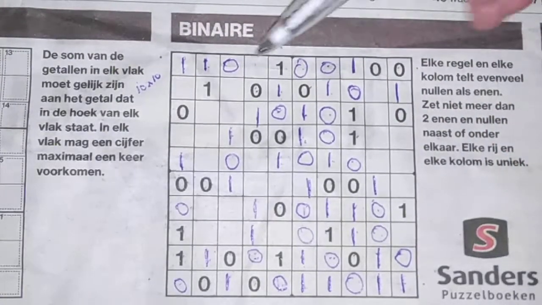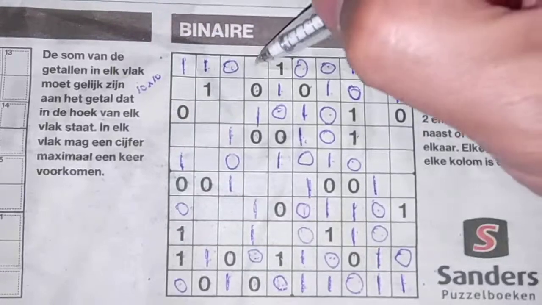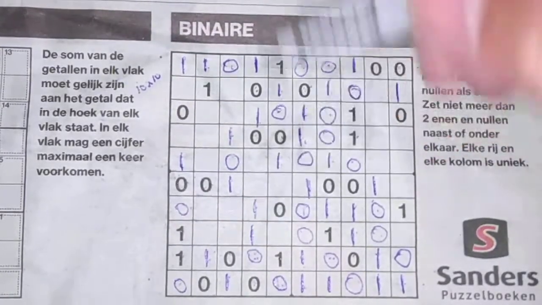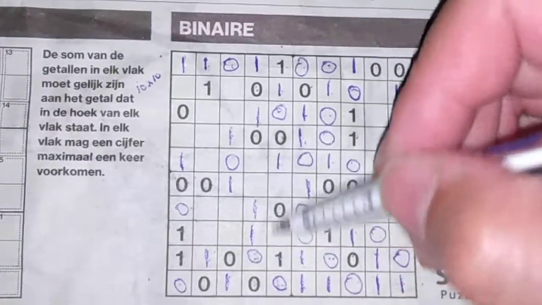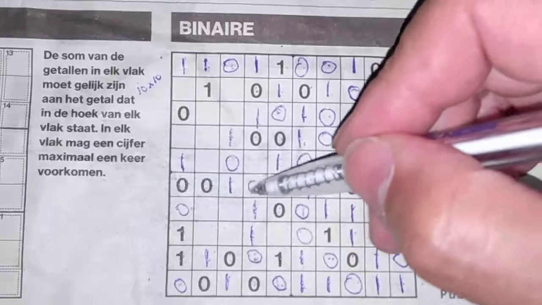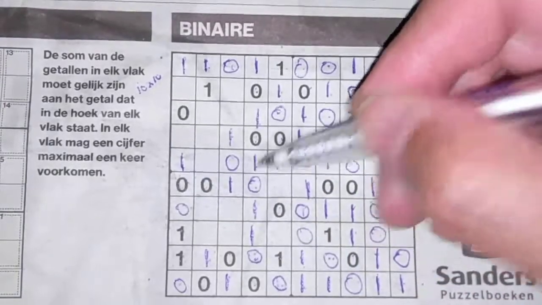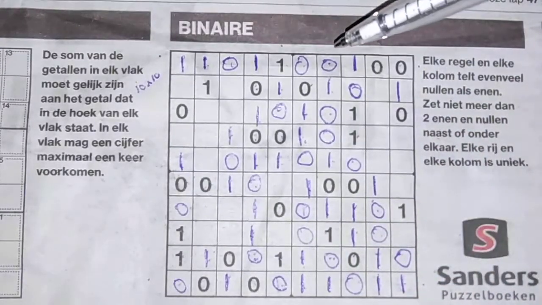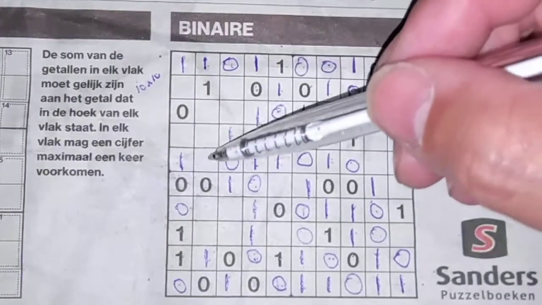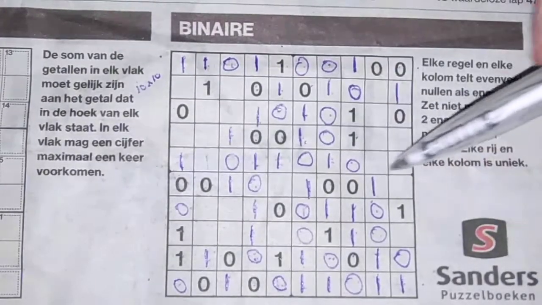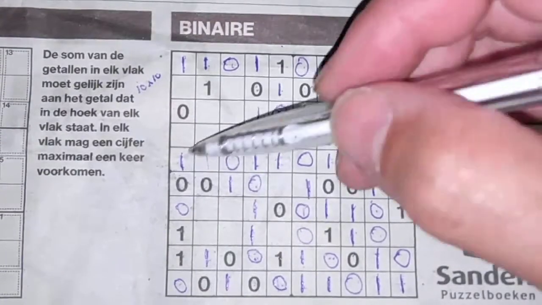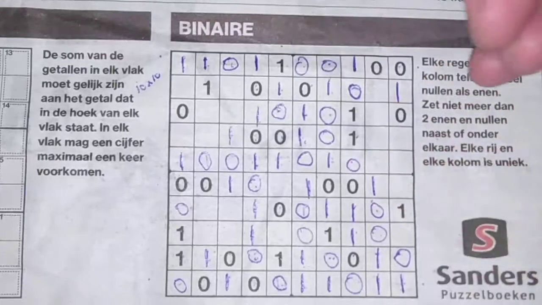Now I have 5 O's, so the rest are 1s. Alright, 1, 2, 3, 4. Here, a double 1 here and O, there and O. Between 2 O's comes in 1. 1, 2, 3, 4. I cannot place the fifth one here. Otherwise, we have 3 O's in this row. So this cannot be a 1. This should be an O.